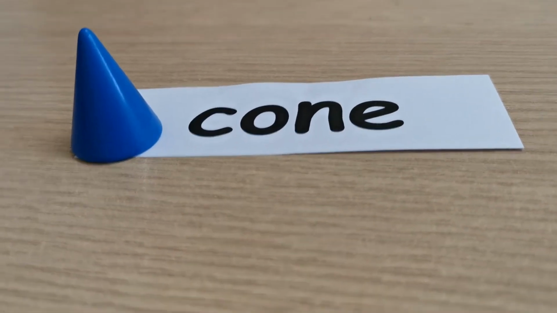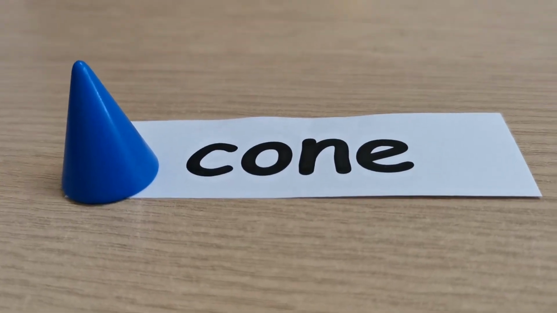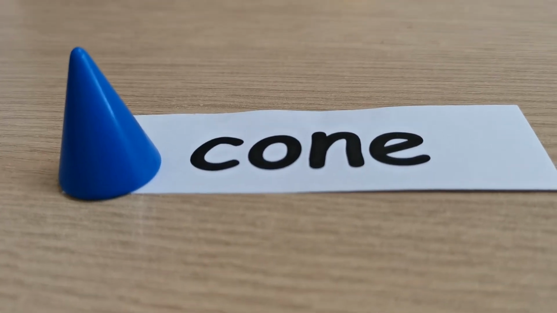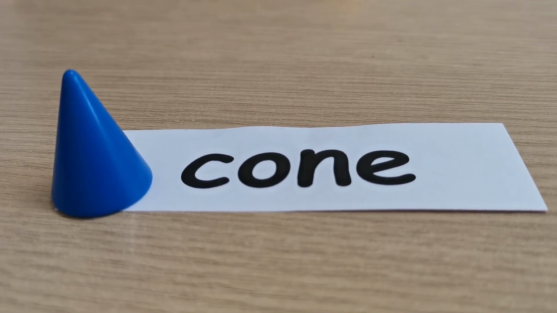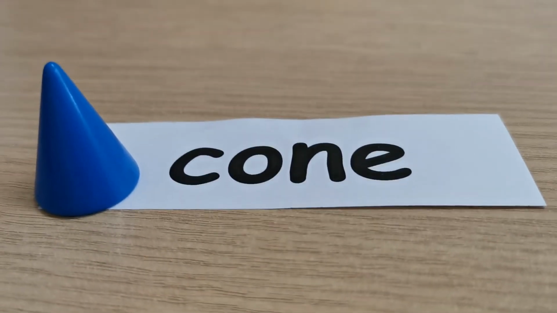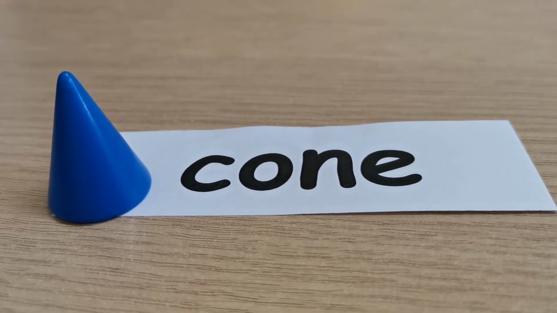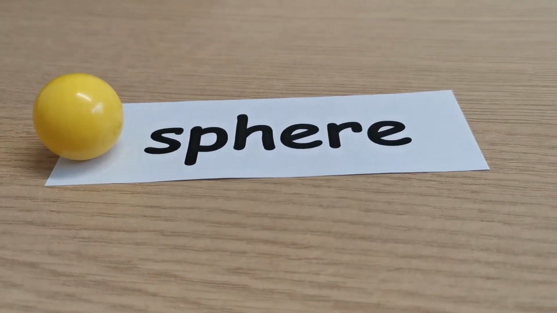Go and have a hunt around, gather them together and take a picture, or you could draw them and send them to your teacher. If you can label them with the words, that would be amazing. But you might need a grown-up's help with that because they are very tricky words to spell.